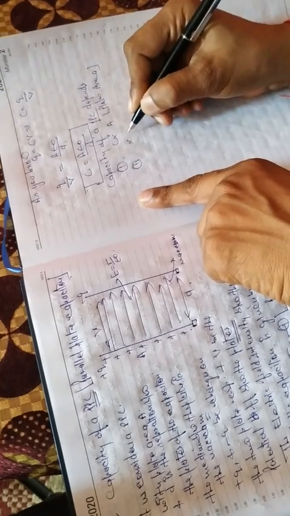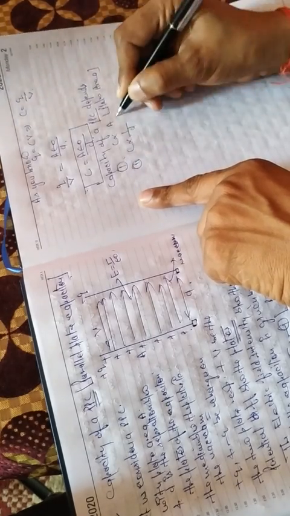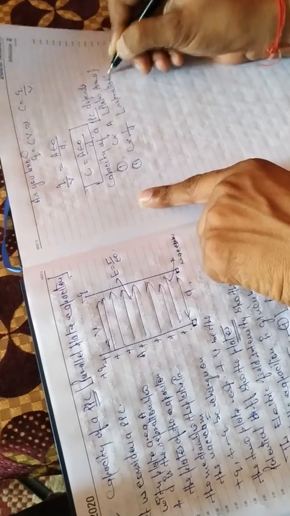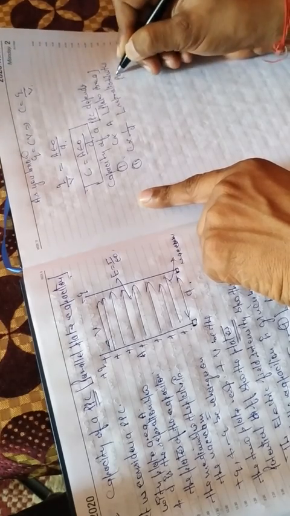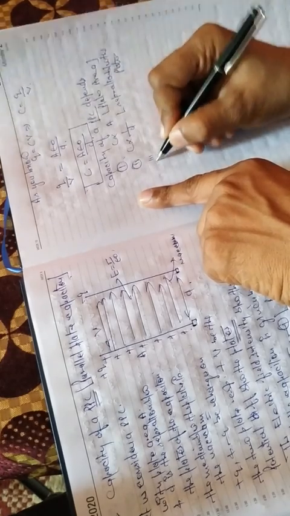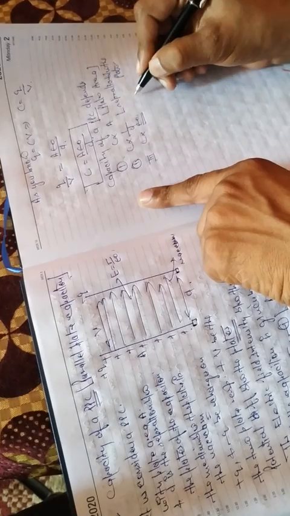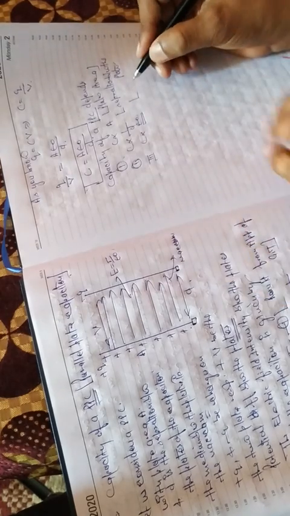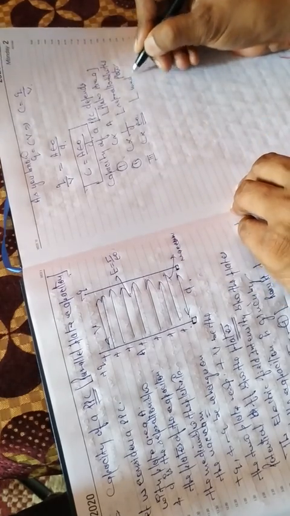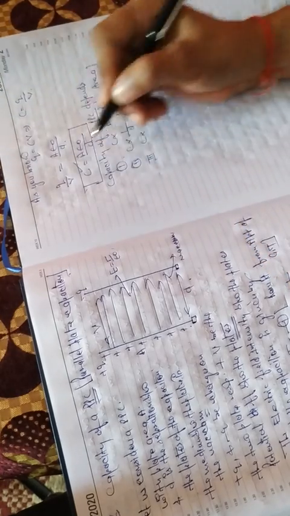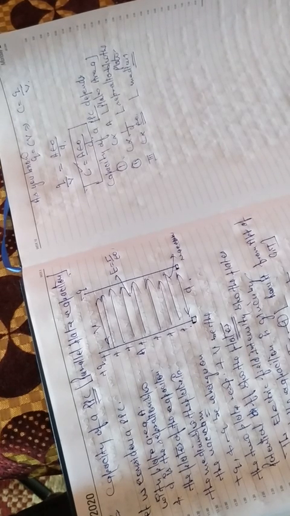Secondly, it varies inversely with the separation between the plates. And third, C is directly proportional to epsilon naught, the permittivity of the medium, so it depends upon the medium. So these are the three factors on which the capacity of a parallel plate capacitor depends.